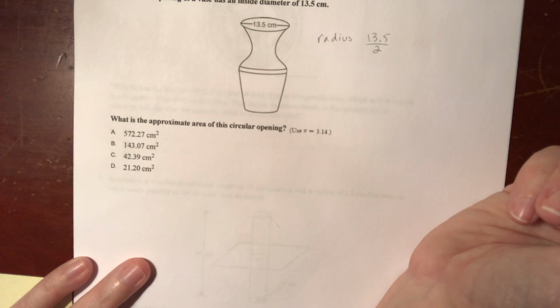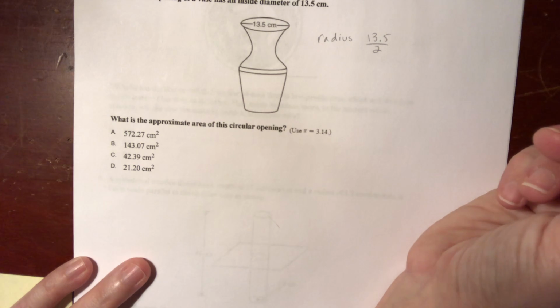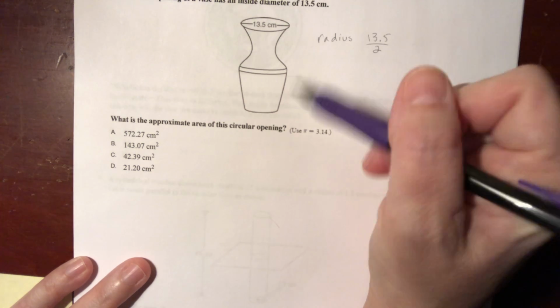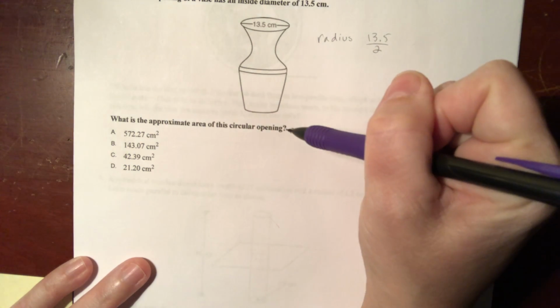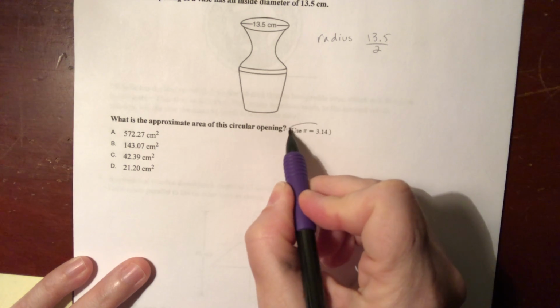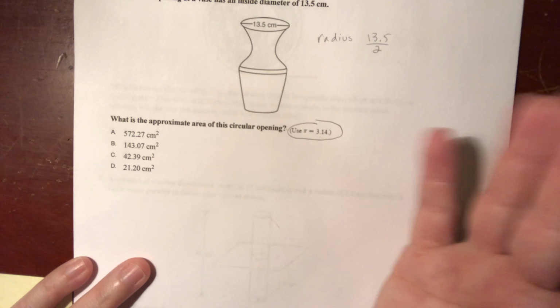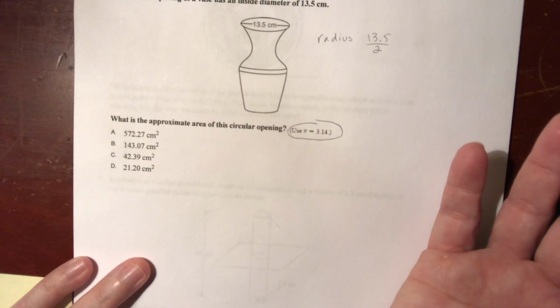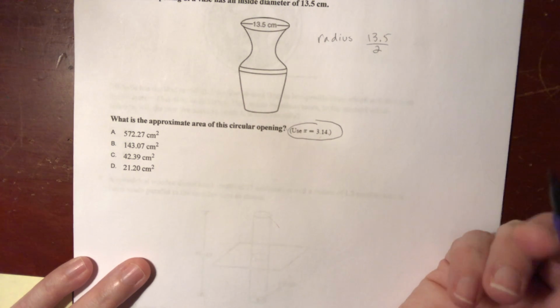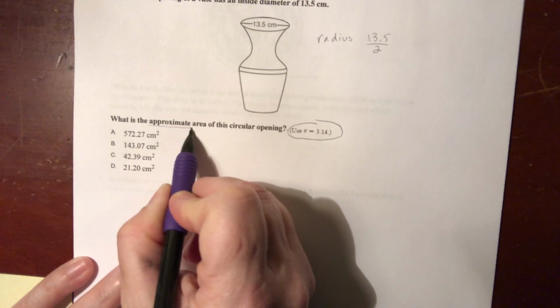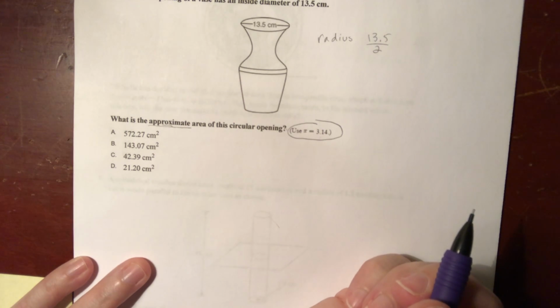All right, so let's read the rest of it. With the geometry problems, a lot of times the real question is under the picture. They said they want us to use 3.14 for pi. Hopefully all of this is making sense because you watched the 2 instructional videos. What is the approximate area of this circular opening?